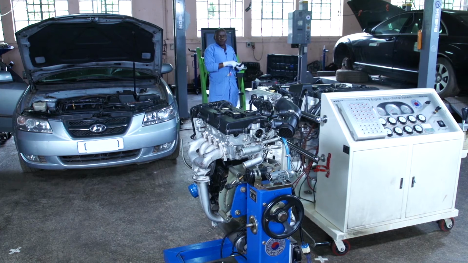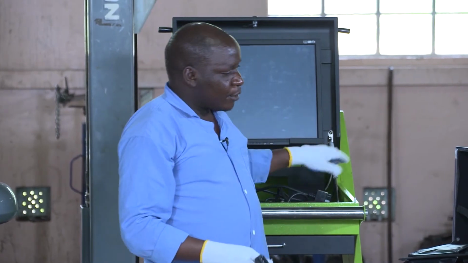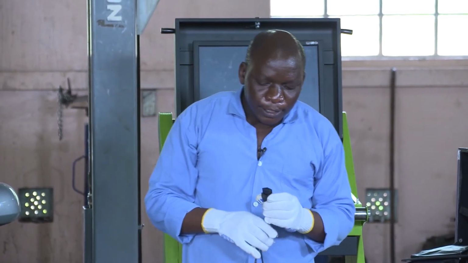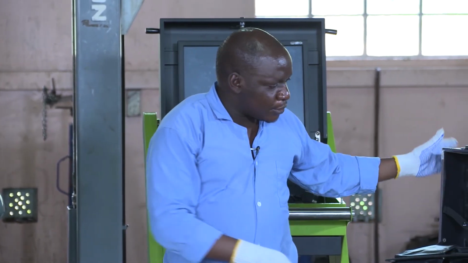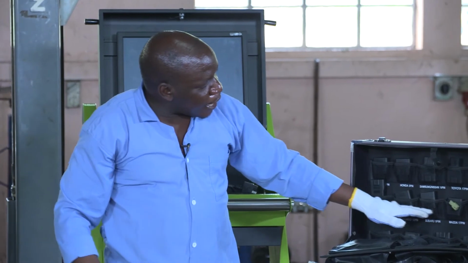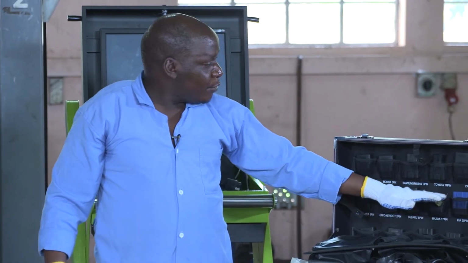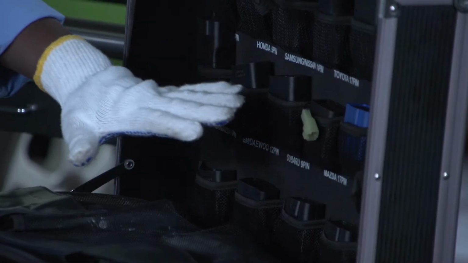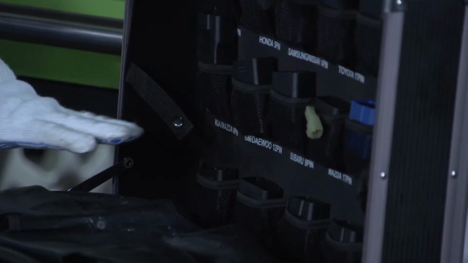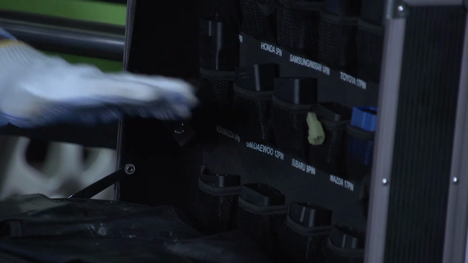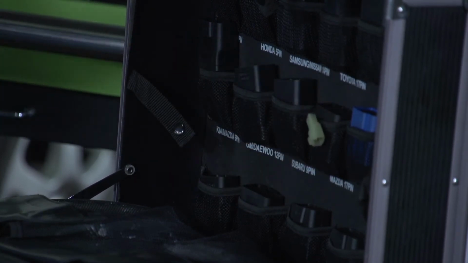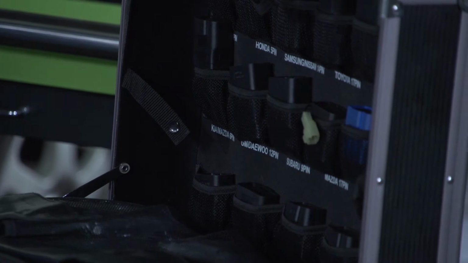For OBD2, we connect the DLC cable directly. But on OBD1, we need a socket adapter. You see here, we have many adapters for Toyota, for Nissan, for Honda, for Mazda, and so on. Each model has its socket for OBD1.